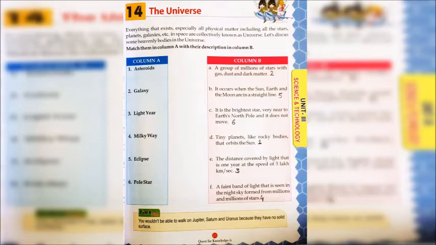So now we have our fourth heavenly body, Milky Way. I want to tell you, where do we all live? We all live in Earth, we know that. And you know Earth is a part of which galaxy? It is a part of Milky Way galaxy. So if somebody asks you, you live in which galaxy? You have to answer, we live in Milky Way galaxy.